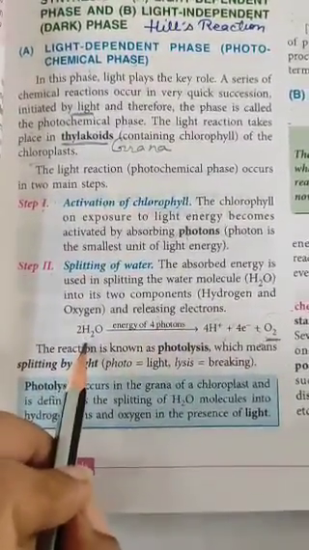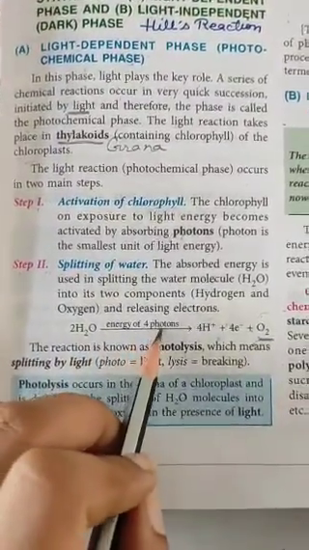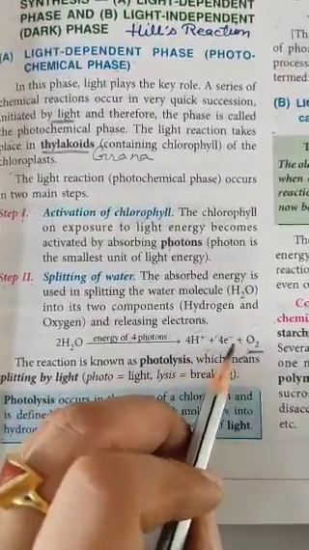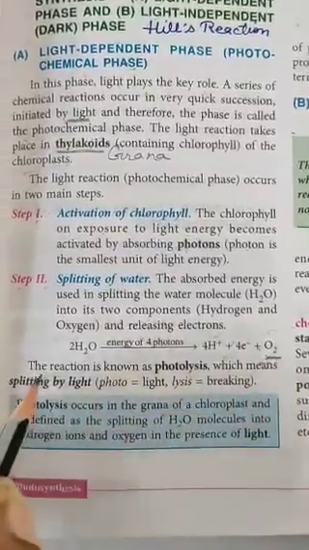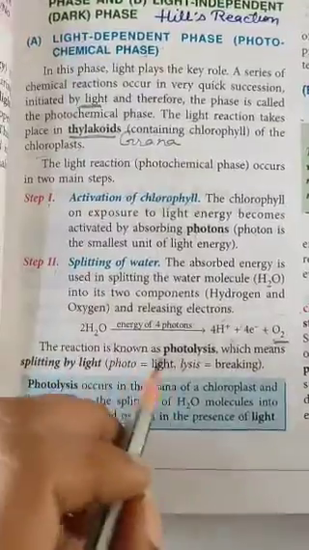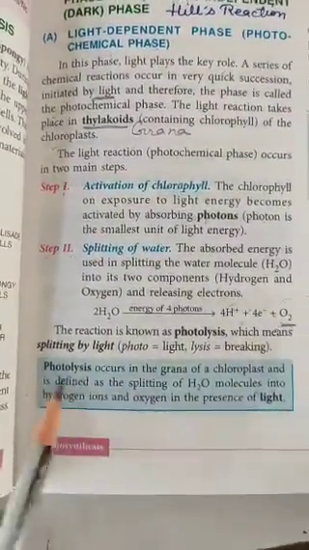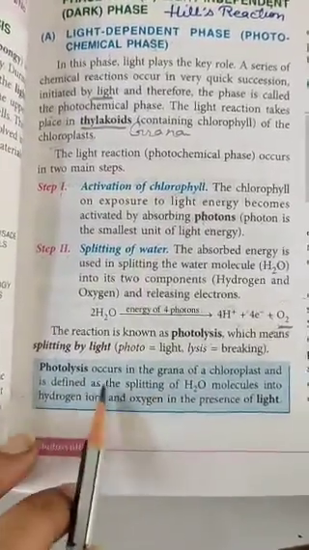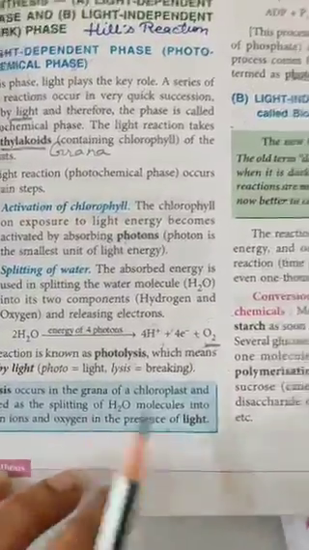So look at this reaction. When two water molecules are broken down by 4 photons, we will get 4 hydrogen ions, 4 electrons and 1 oxygen molecule. This reaction occurs in the presence of light and involves breaking of water, so it is known as photolysis, which means splitting by light. This process occurs in grana, and it is defined as the splitting of a water molecule into hydrogen ion and oxygen in the presence of light.